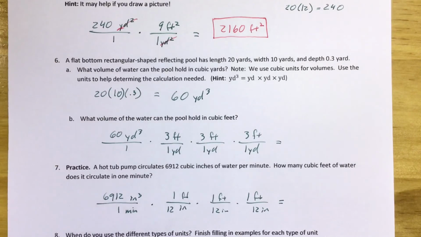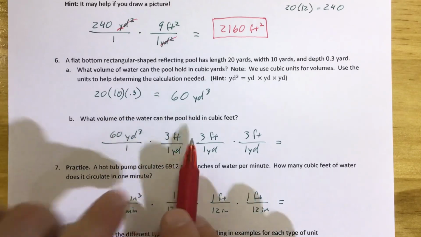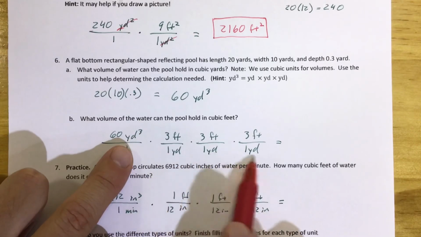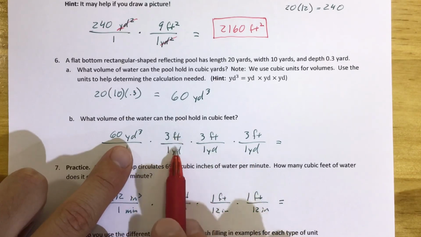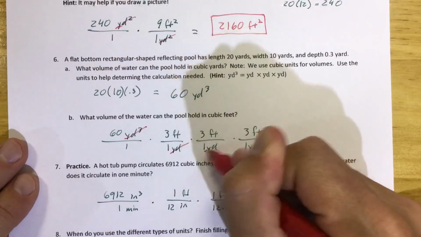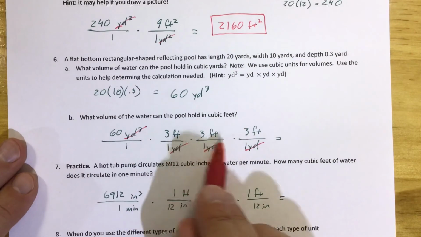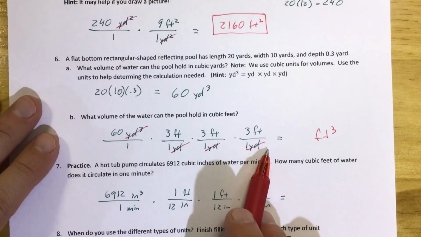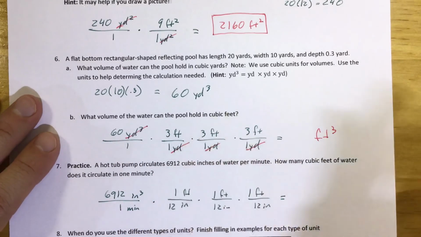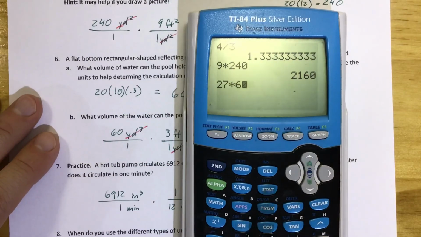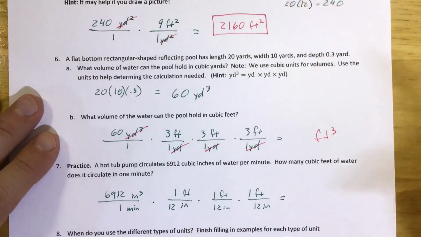Now, what we haven't done is come up with a direct conversion factor that's going to relate cubic units. So for this one, I did break it up. If I've got yards 3 times, that means I need yards 3 times on the bottom. And we're doing yards to feet, so then you're going to have 3 feet across the top 3 times as well. So all of these yards are going to cancel, and you'll get left with feet cubed, which is what we want. Everything on the bottom is a 1, so no big deal. 3 times 3 times 3 is 27. 27 times 60 is going to give you 1,620.